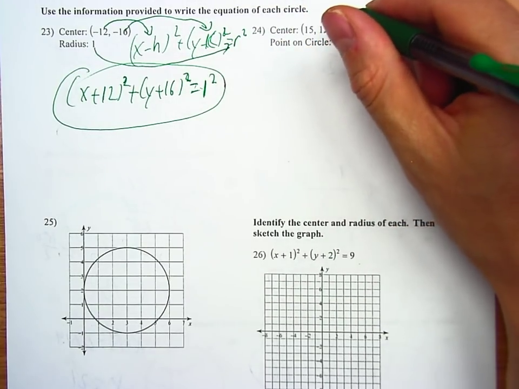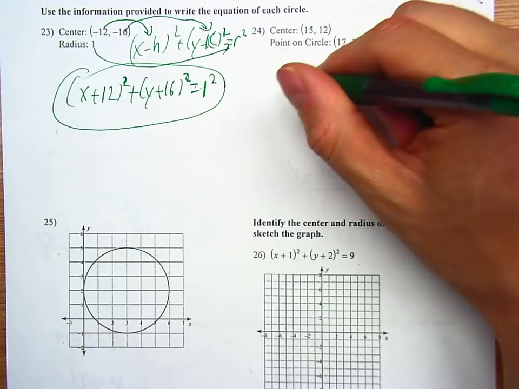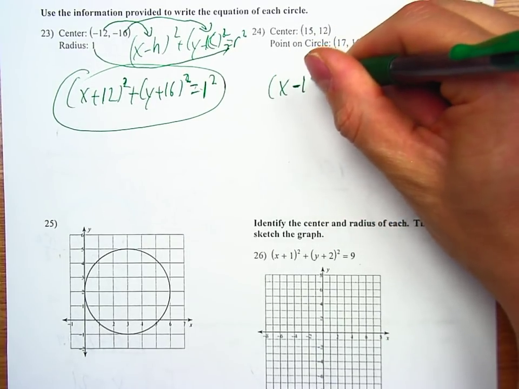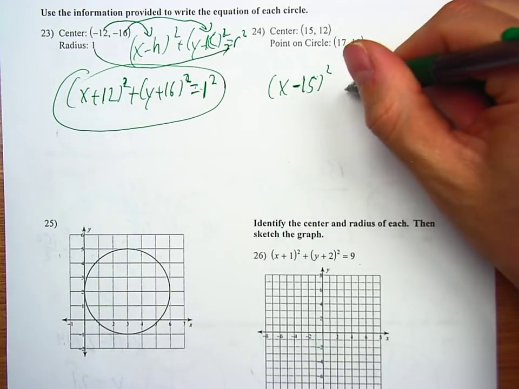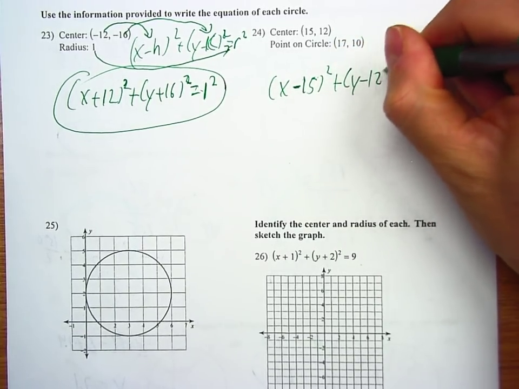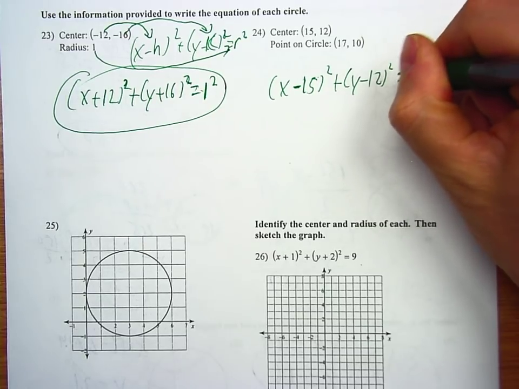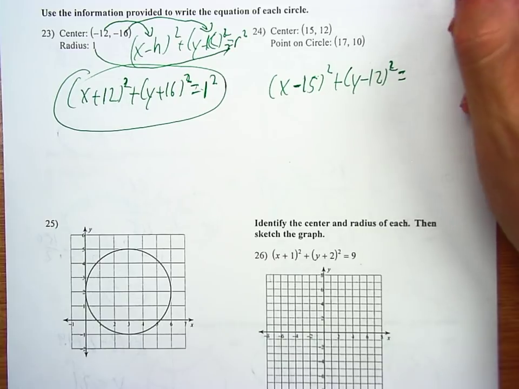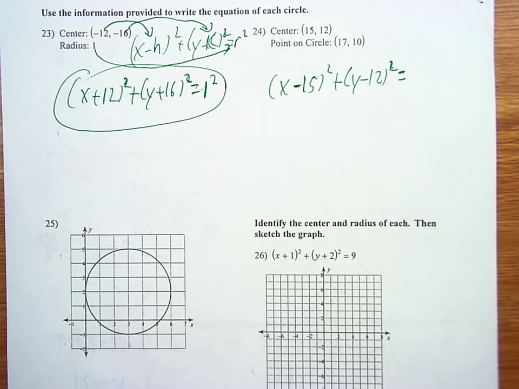Alright, next one, same deal. So h is 15, so this will be x minus 15 squared. K is 12, plus y minus 12 squared. I haven't given you a radius here, so I'm asking you to find the radius. In order to find the radius, you're going to need to do the Pythagorean theorem, or you're going to need to do the difference between the points.